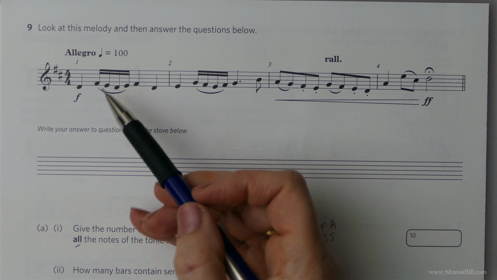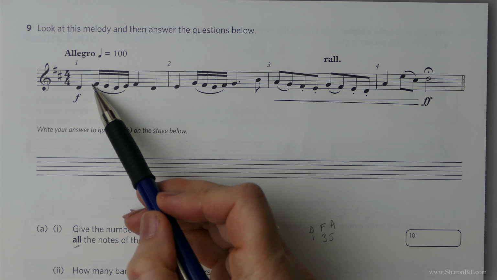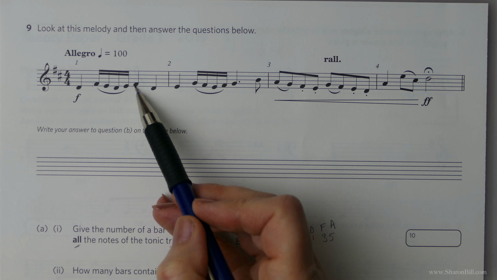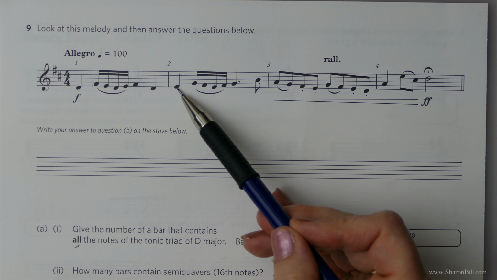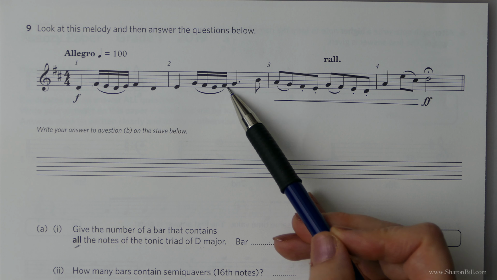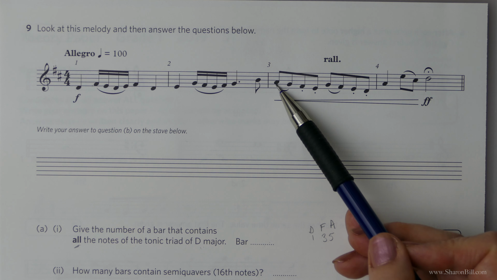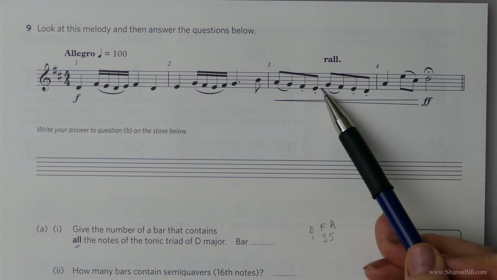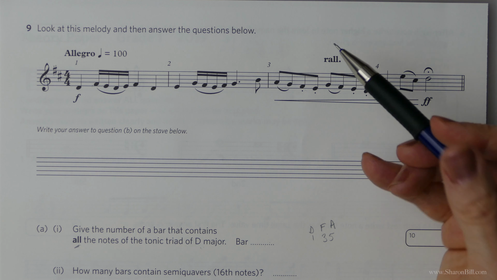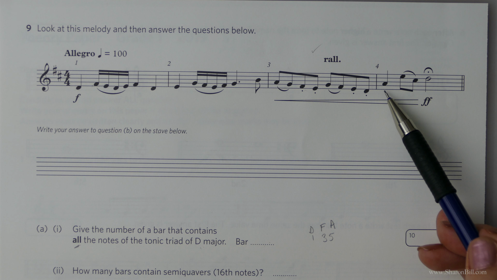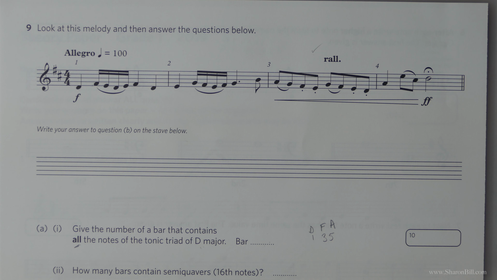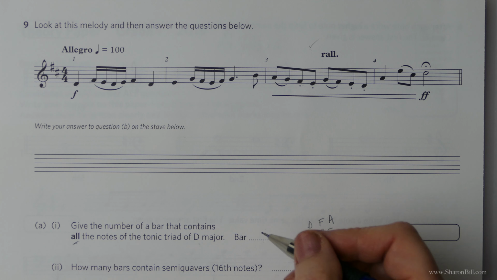We're in the treble clef, so we have a D and an F straight away here, but no A. Here we've only got an F, so that won't do. Now here we have an A, an F, and a D, so that's the one. Let's just check. Yep, so just bar 3 will answer that.